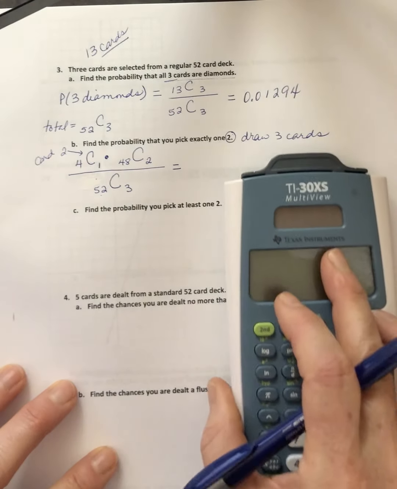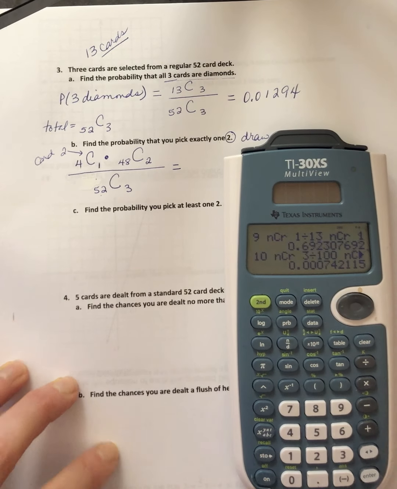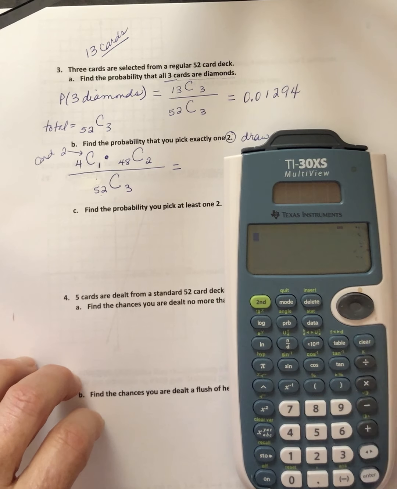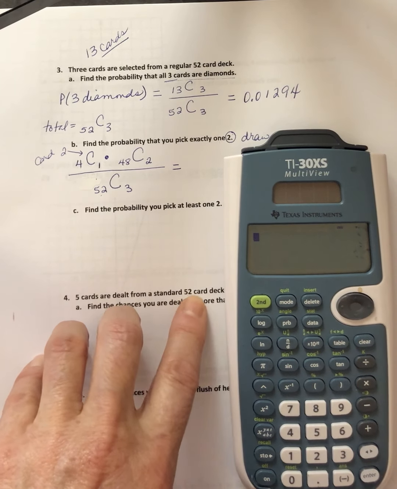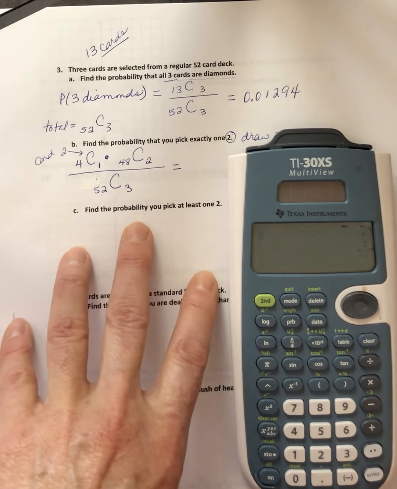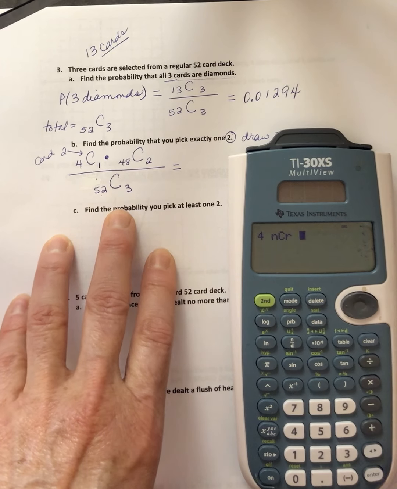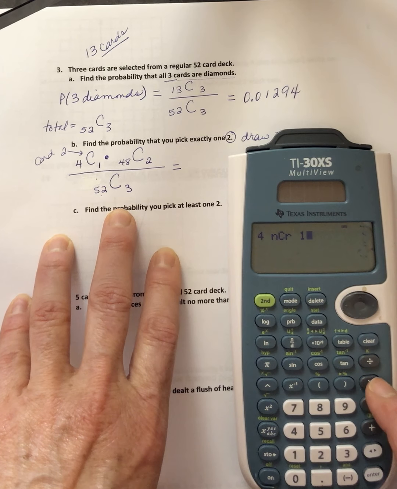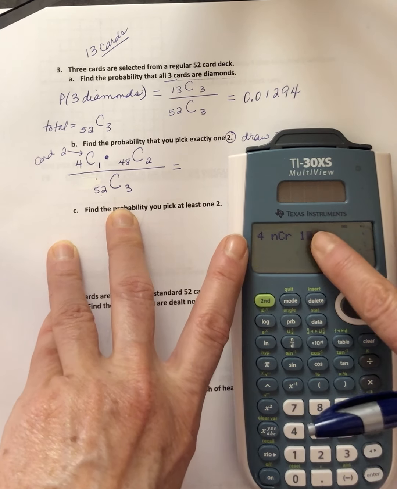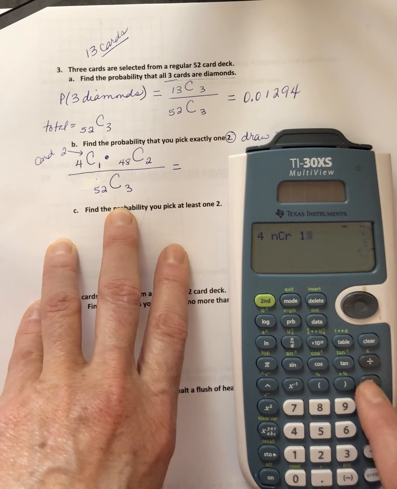Okay, so when you enter that, there's the setup. So I'll show you how on this one. I'll use the TI-30XS. So I'm going to have 4 combination. Be sure you pick combination of 1. Now, remember, it knows that that expression is a number.